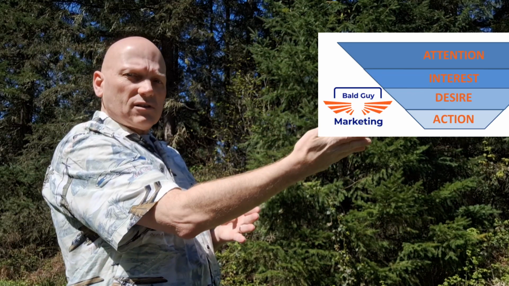And so there's this concept called a sales funnel, and what we're going to try to do is shed some light on what exactly a sales funnel is. And so I'm going to try to put a graphic here that says the basic steps of a sales funnel are AIDA: attention, interest, desire, action.